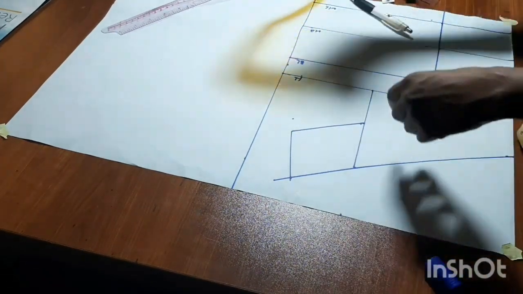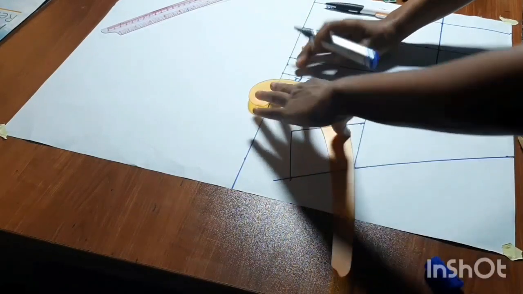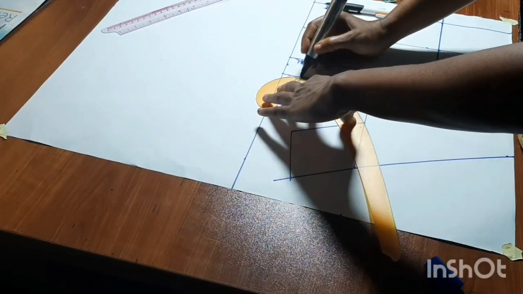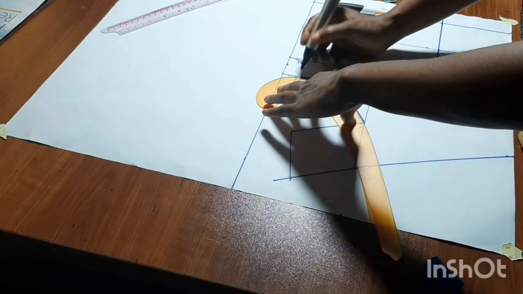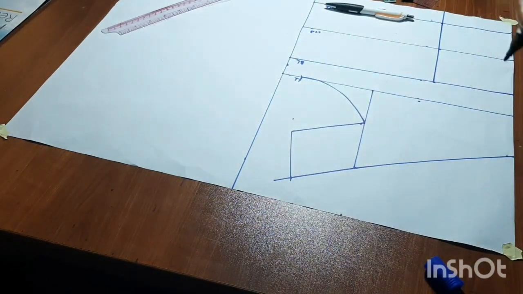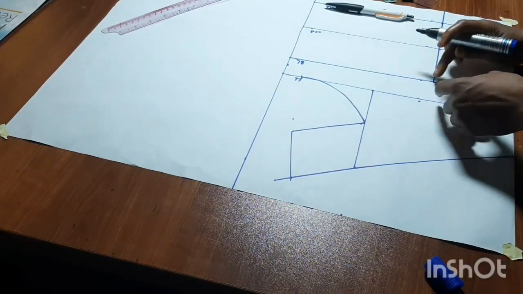Then I use my armhole curve to curve out the armhole. So connect them here. You see, the thing is forming small. Then the next thing we want to do is create the princess.